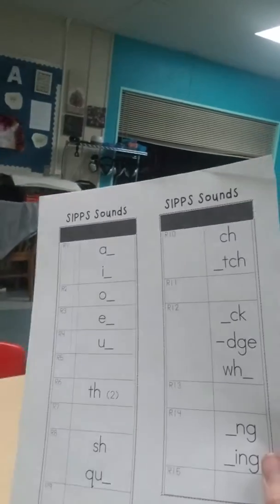I also do pull things out of Teachers Pay Teachers. Love the place. It's awesome. And also out of some other websites, but that we do talk about what A said, or all the vowels, and then start with those beginning SIP sounds of SH and CH and TCH and CK.